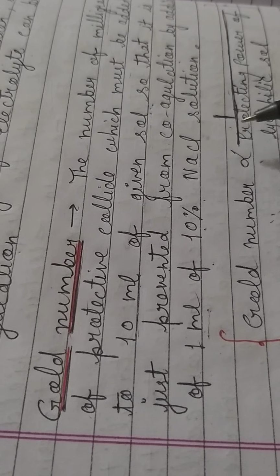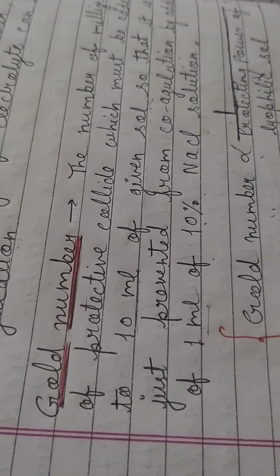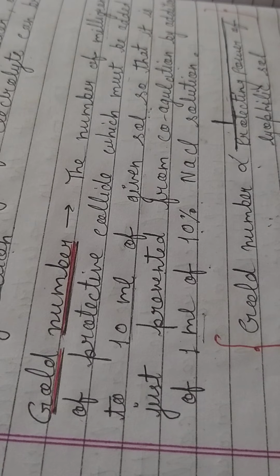So the gold number is inversely proportional to the protecting power of the lyophilic sol. Okay, I hope you all have got it. That's all for today.